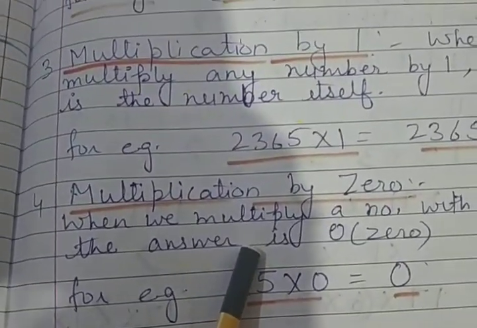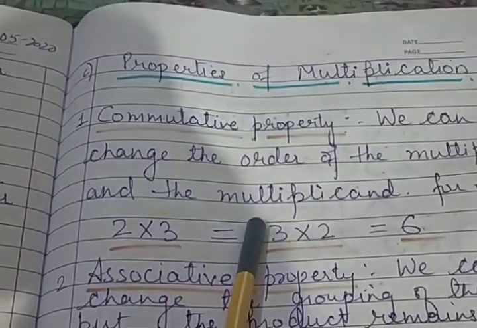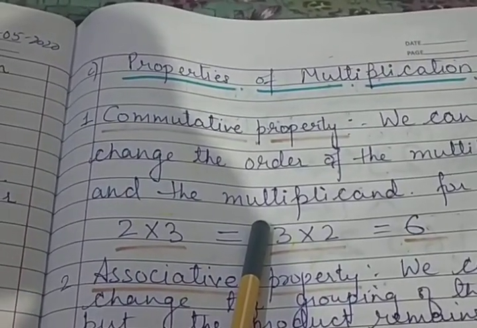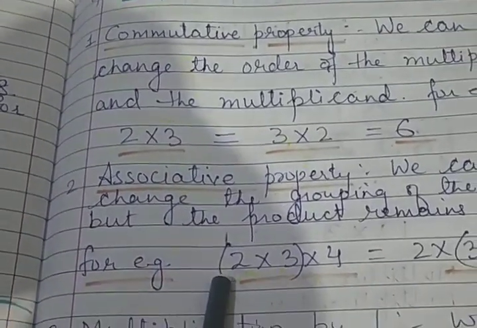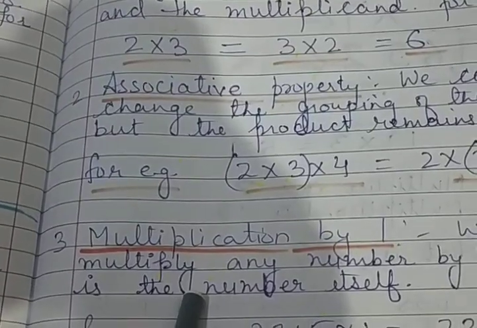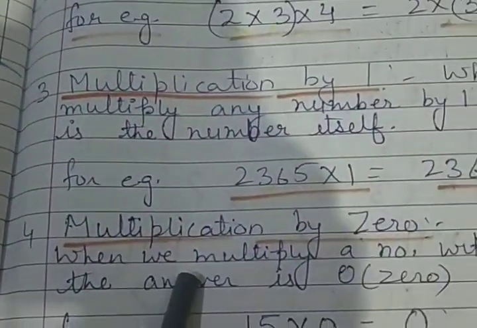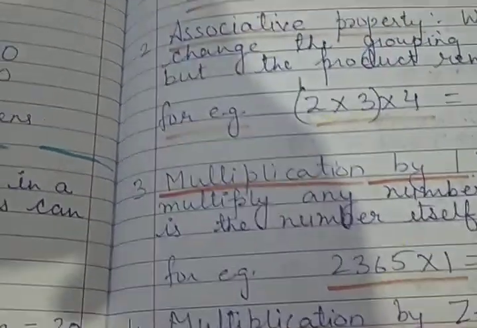So these were the basic 4 properties involved in multiplication. The first one was commutative property. It means we can change the order of multiplication, multiplicand and multiplier. Associative property, it means we can change the grouping of the numbers. Multiplication by 1, we get the number itself. Multiplication with 0, we get 0. After this we will discuss few statement sums.